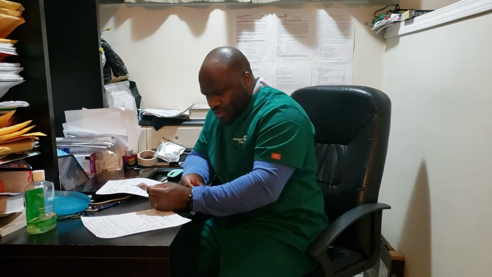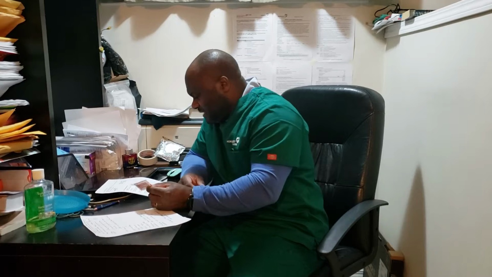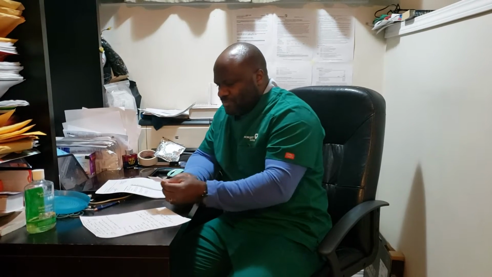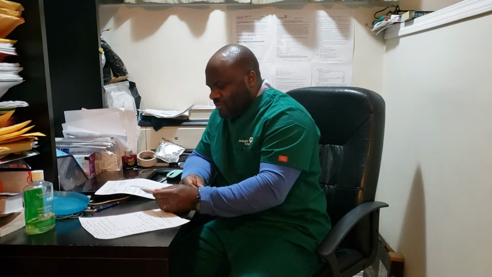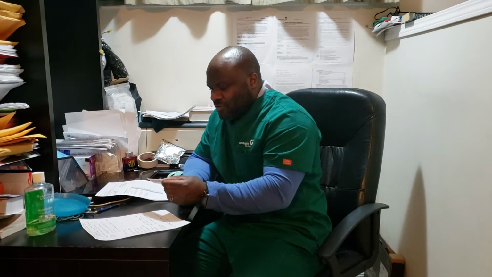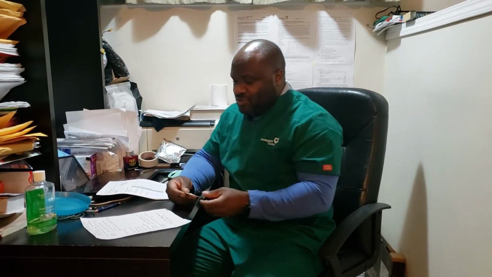The right dose is 0.4 milligram. And then I will check the expiry date. The expiry date here is January 31st, 2022. So that's the completion of my first check.